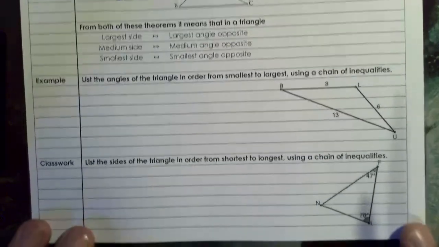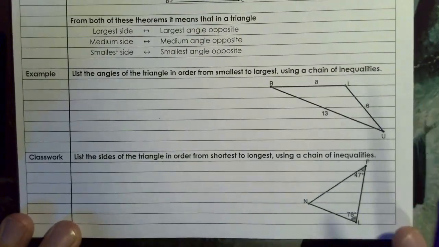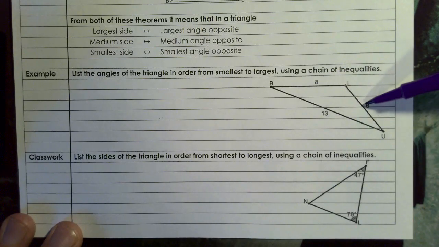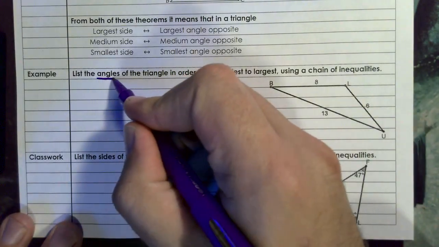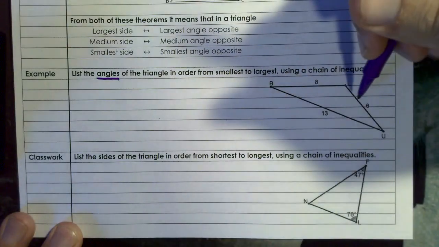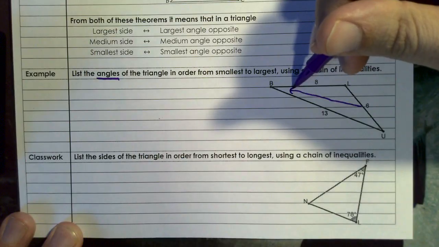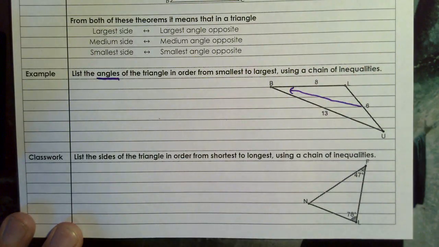so let's try that out. We want to list the angles of the triangle in order from smallest to largest. So we've got 8, 6, and 13. So this is our smallest side. This is asking about our angles, so we need to go to the opposite side. That is telling us that angle B has got to be our smallest angle.